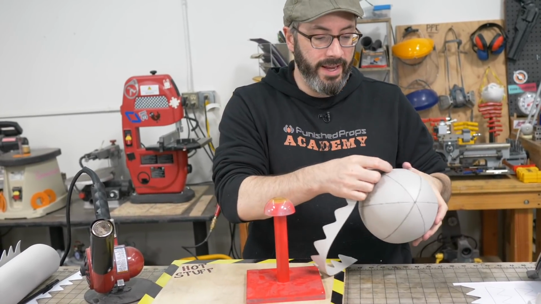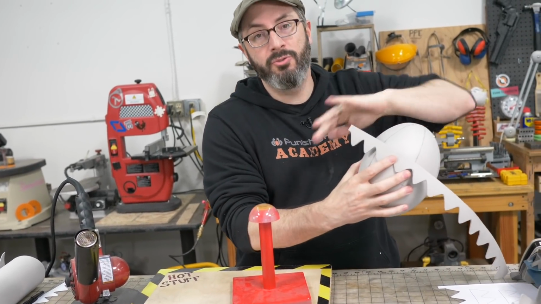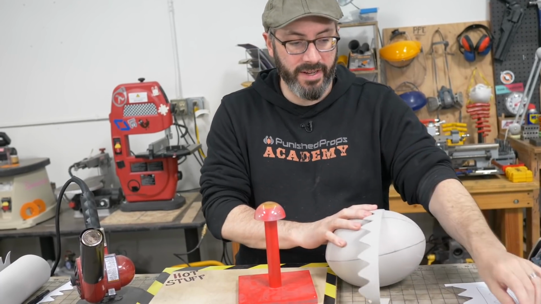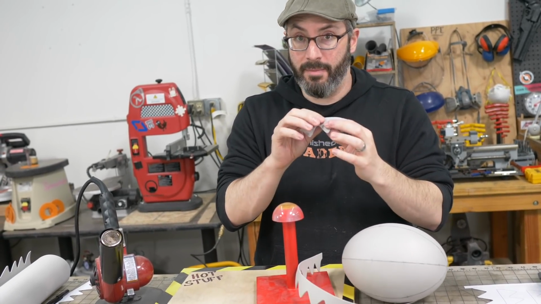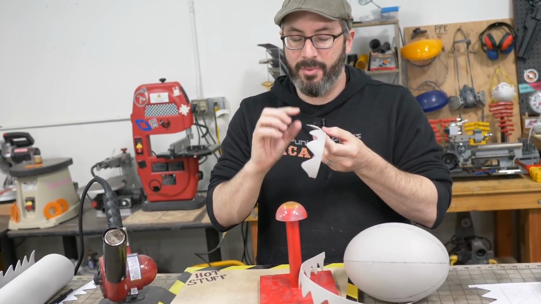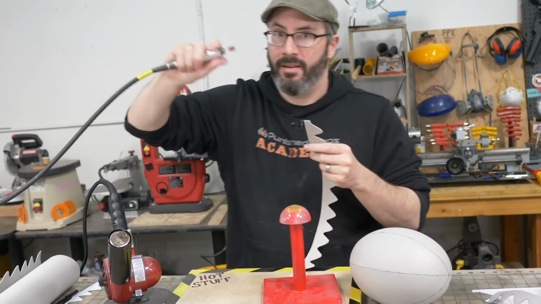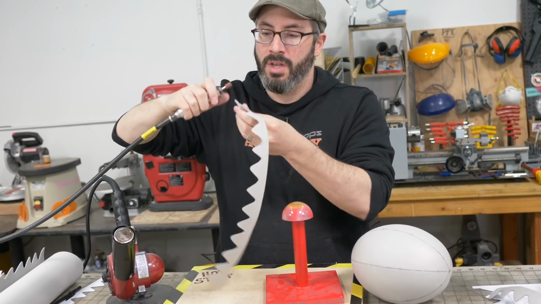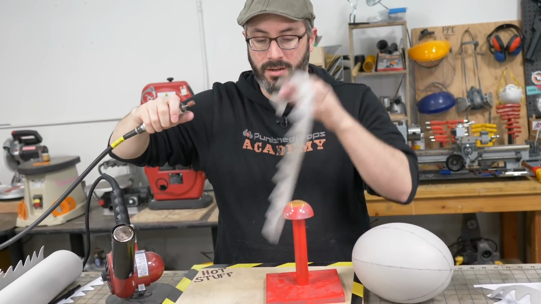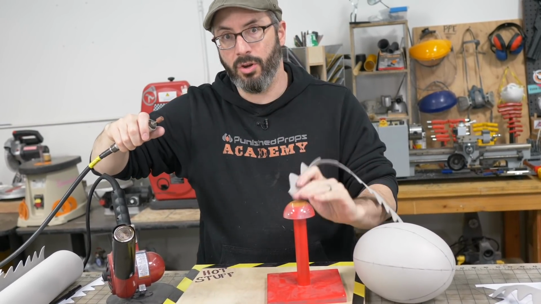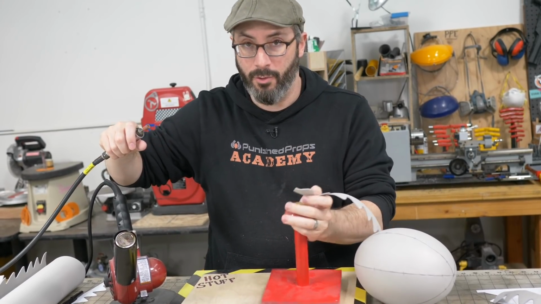The thing I want to avoid is the scales laying too flat. I don't want them to be perfectly flat. I want them to have a little bit of dimension, and I also don't want the edges to be perfectly sharp. So I have a plan. I'm going to use the stone bit and my rotary tool to kind of round over all the edges on here, and then I'm going to heat these up and curve them a little bit on my foam anvil.